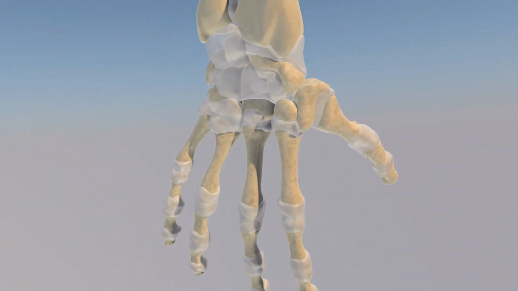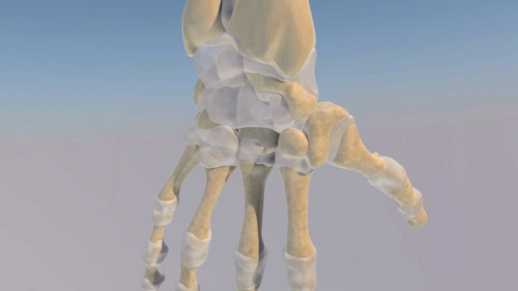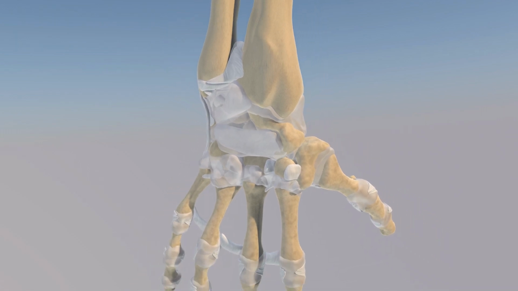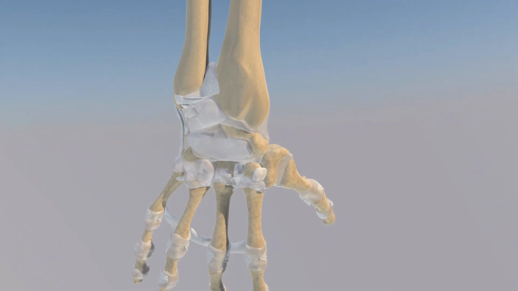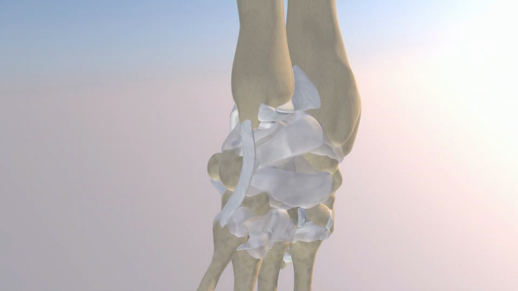And now we can see the dorsal aspect of these capsular structures on both the dorsal aspect of the wrist and at the MCP joints and throughout the rest of the fingers. Here are the ligaments of the wrist, and again most of the ligaments are intracapsular and therefore they are hidden underneath the capsular structures. And there is debate of the structure of the ulnar collateral ligament.